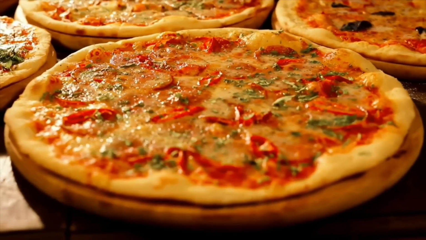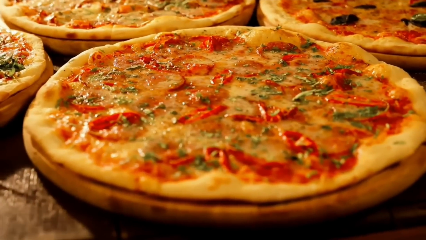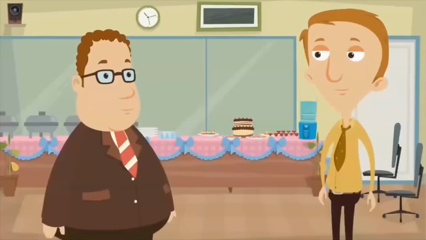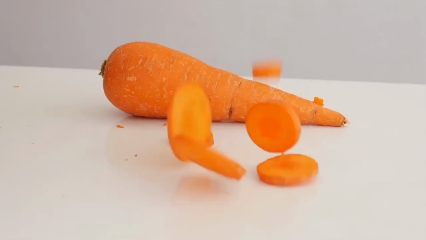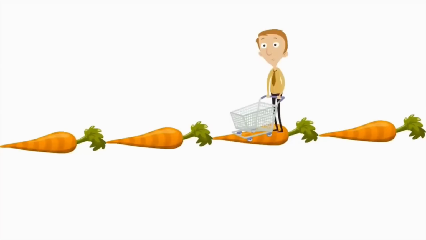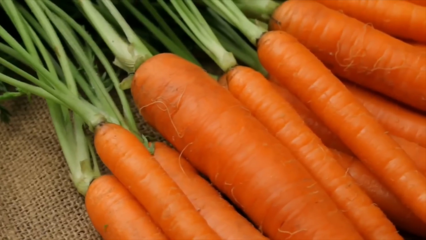You know what? I've had a lot of pizza here, all right? And I get it, okay? But may I please just get a carrot, okay? I need carrots. Please, carrots.